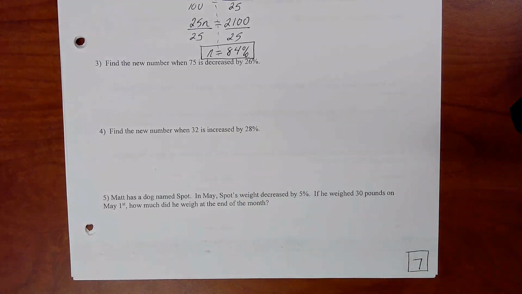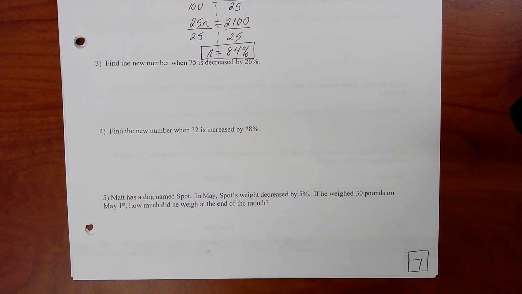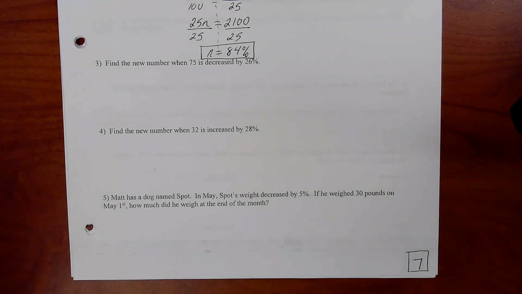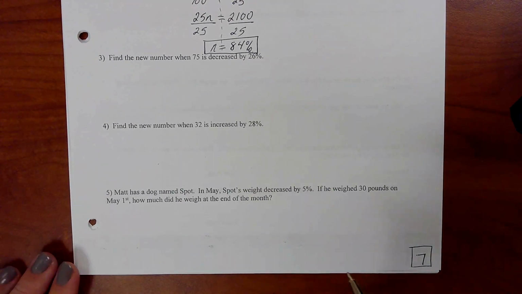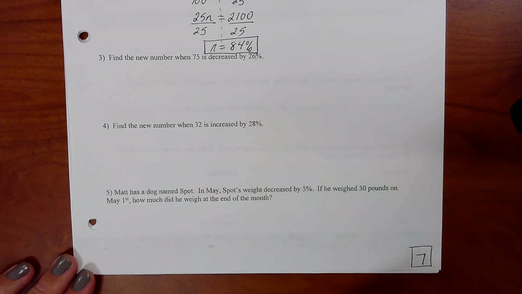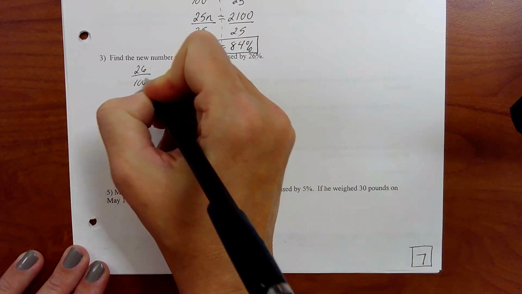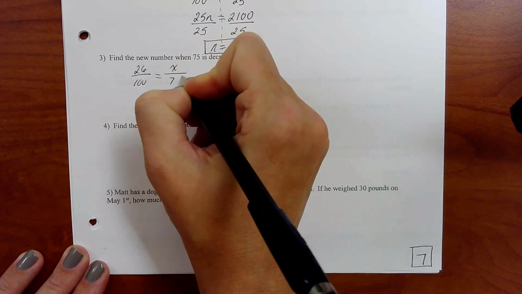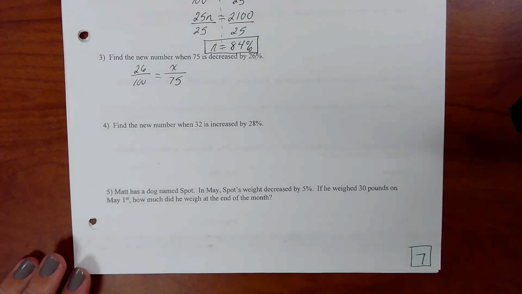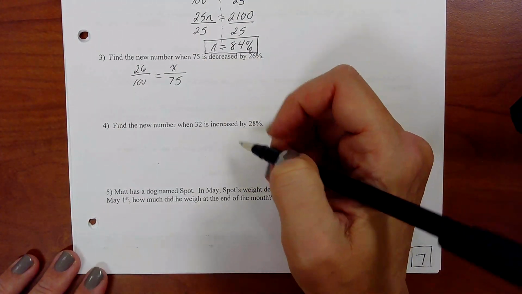All right, now number 3 is a little different. Let's read number 3. It says, find the new number when 75 is decreased by 26%. Now this is different. This is kind of like discount. So this is good review, actually. If this was a 26% discount, how would we find it? Well, first we would take 26 over 100 and x over 75, right? We would try to figure out 26% of the 75.